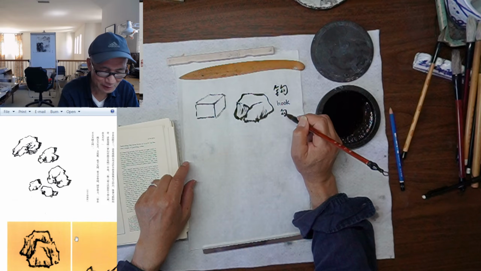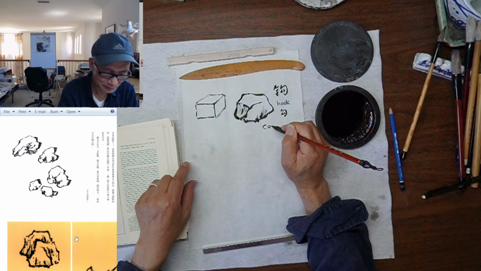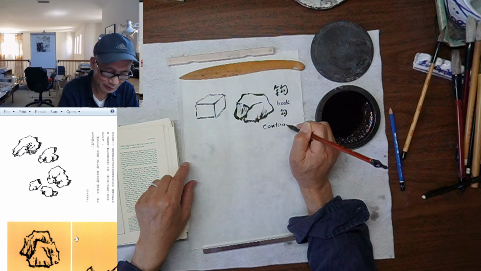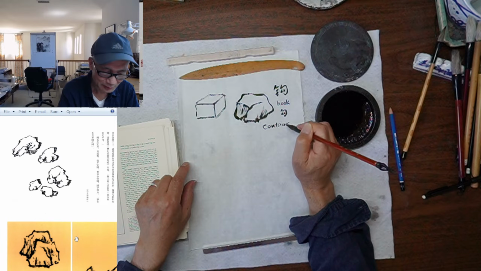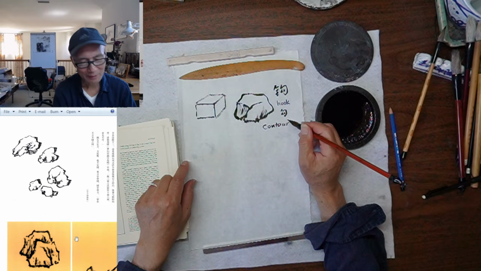This go means to outline, to contour. So the contour. Okay. C-O-N-T-O-U-R. Contouring or contour. It could be contouring hook.